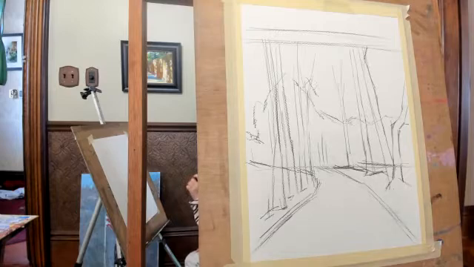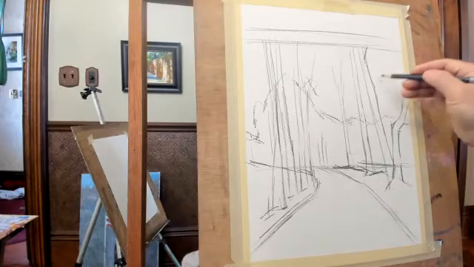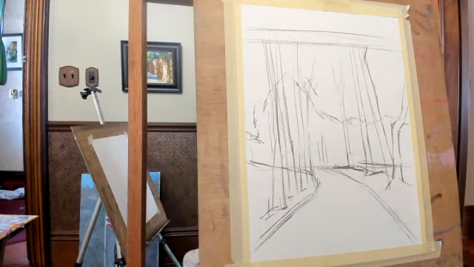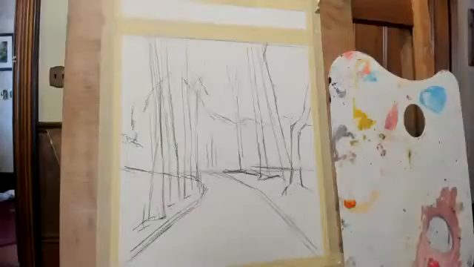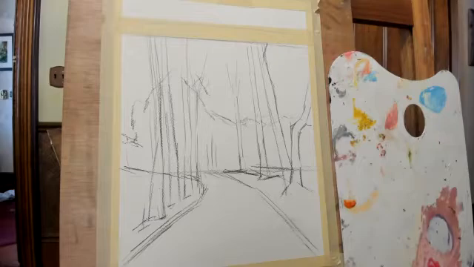All right. What about those branches? Never mind. We're gonna deal with that later, and we're gonna use brushes for that. So that's step one, guys. You guys try this. Use pencil. So okay, let's watch.